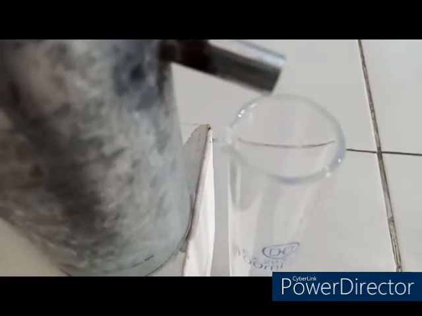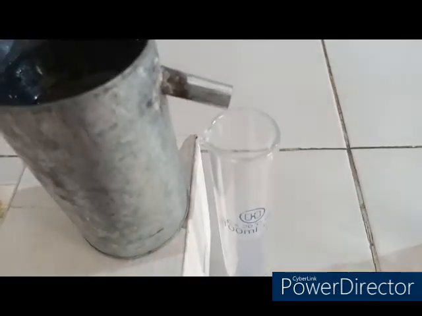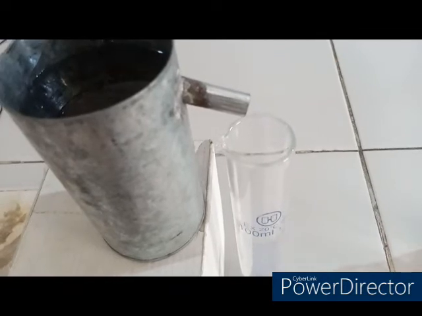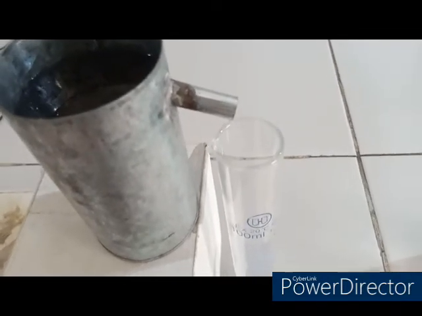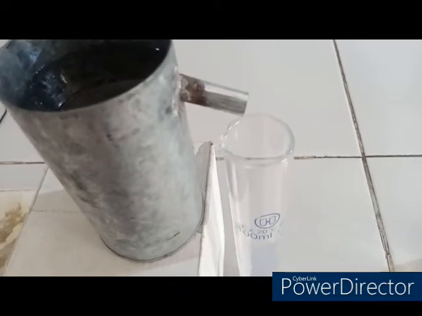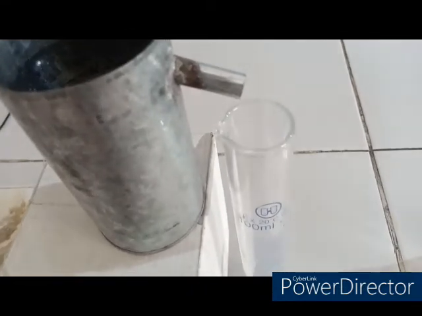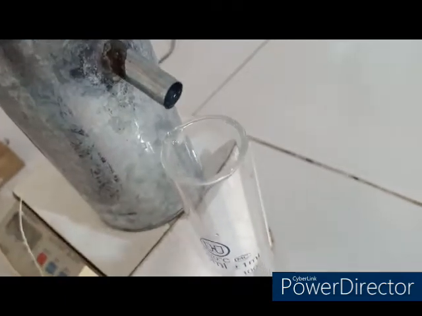It's something. As you can see now, the drop is becoming a little bit slow. So we can now proceed.